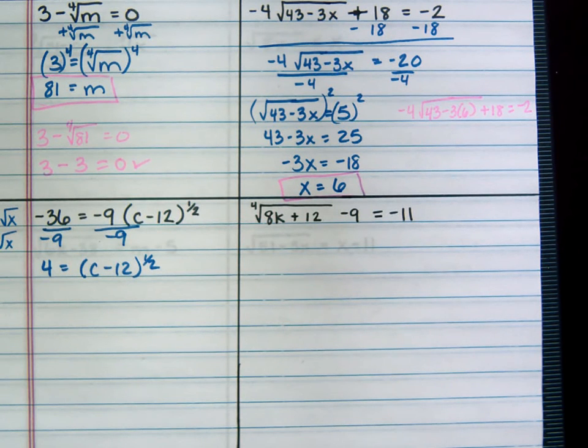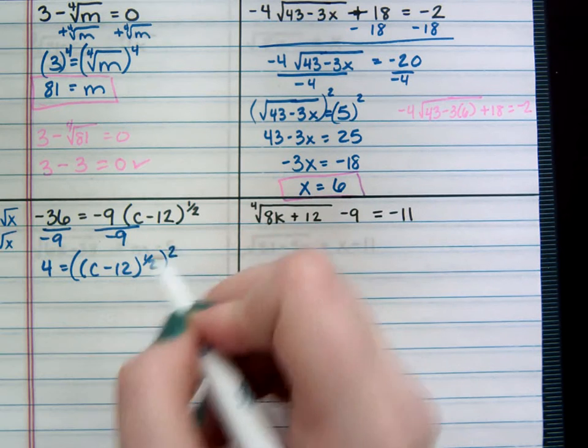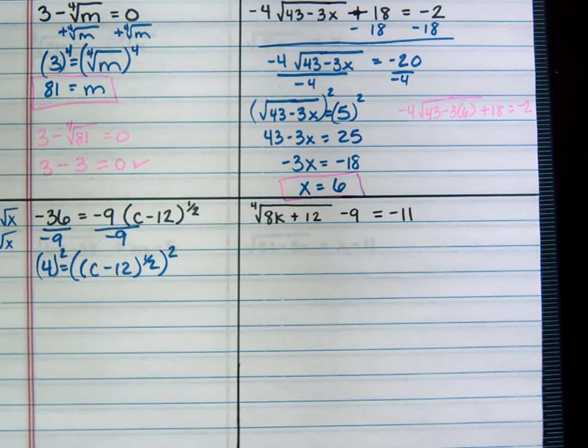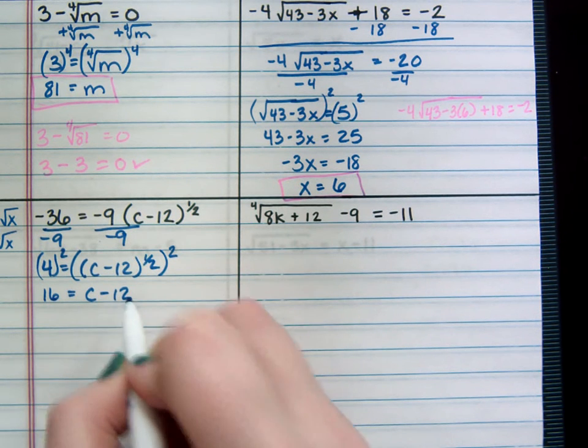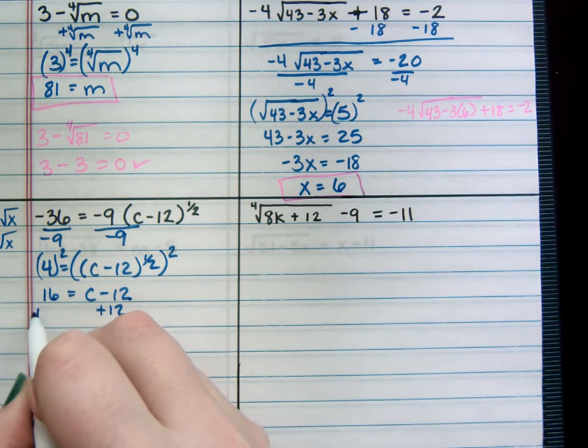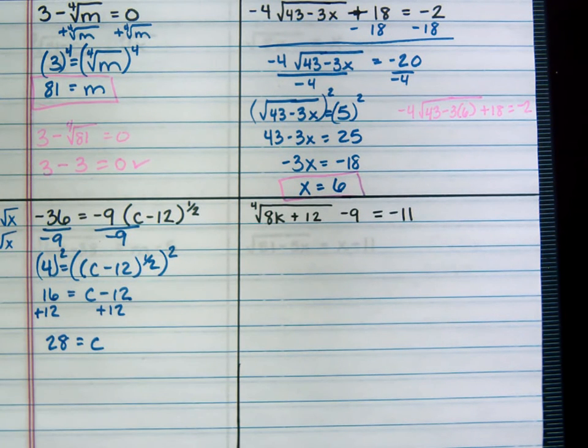The next step, raise each side to the power of our index, which in this case is the denominator of 2. So I'm going to square both sides, which gives me 16 equals c minus 12. Add 12 to both sides to get 28 for our c. Now, we do want to double check this.